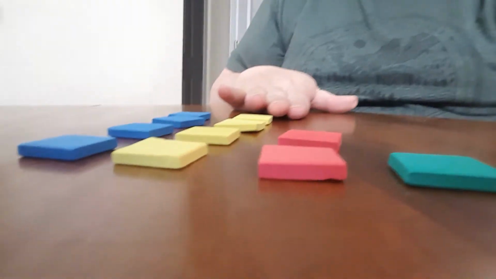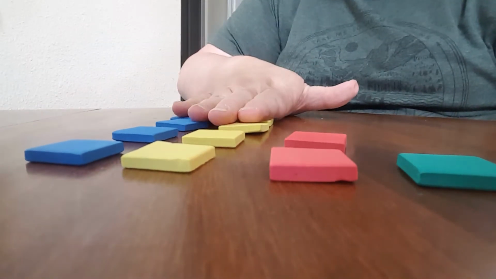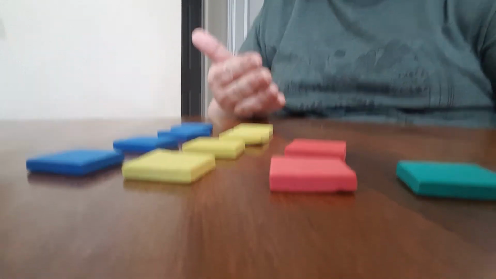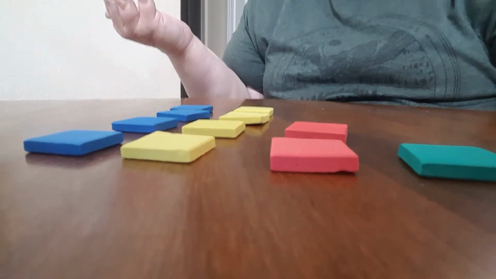Okay, so you can ask them questions then. Which one has the most? Which one has the least? Which one only has two? Which one of them, are there some that are the same? You can ask them different questions like that. So that's another way to use these particular manipulatives.